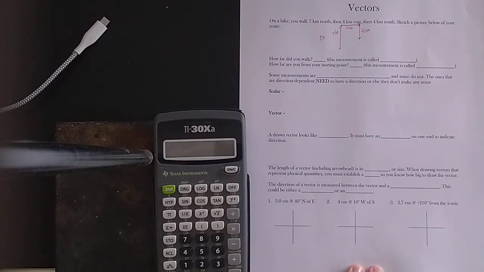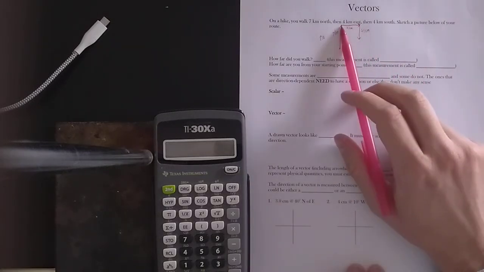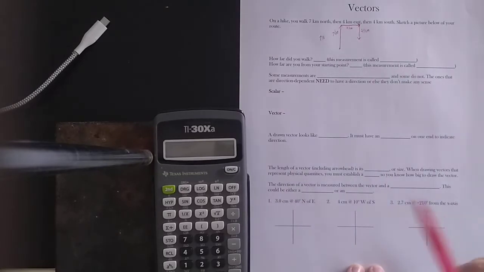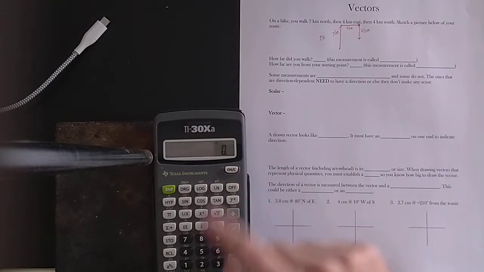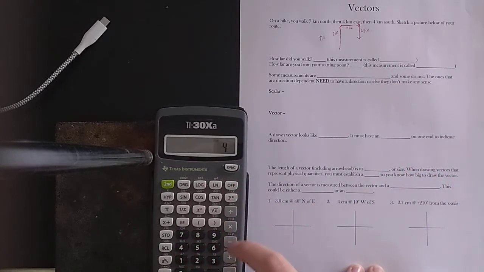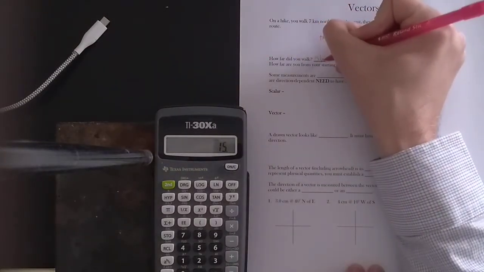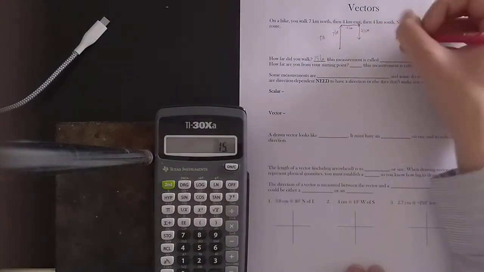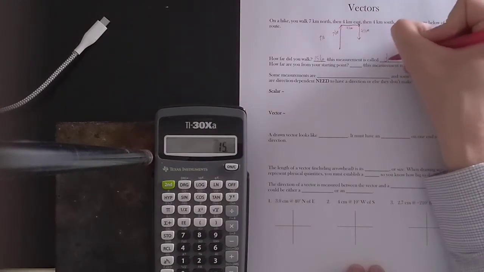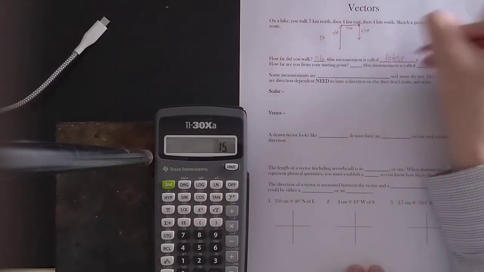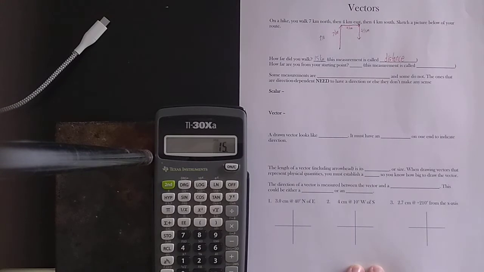The first is, how far did you walk? That's a pretty easy one. You walked 7 kilometers, then 4 kilometers, then 4 kilometers. 7 plus 4 plus 4, if you don't believe me, is 15. 15 kilometers. This measurement is called distance. How far an object moves over some period of time is called distance.